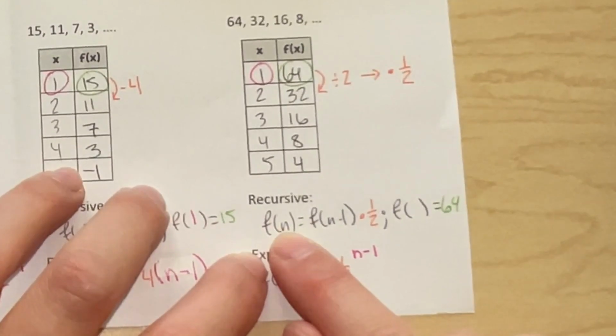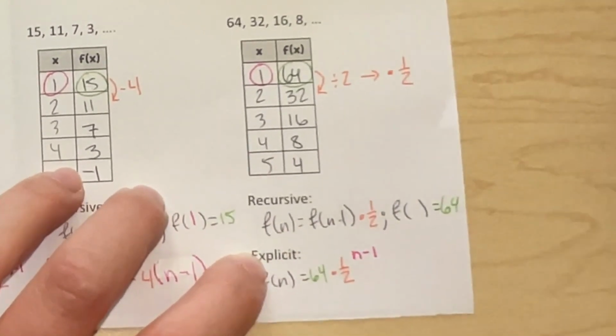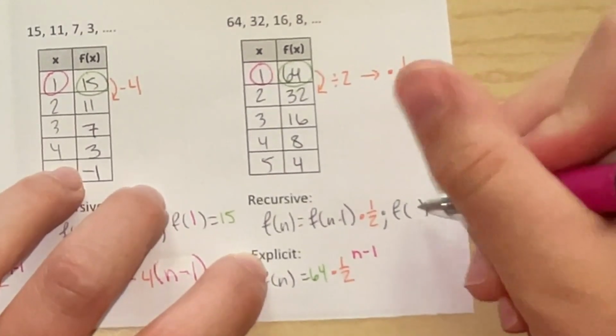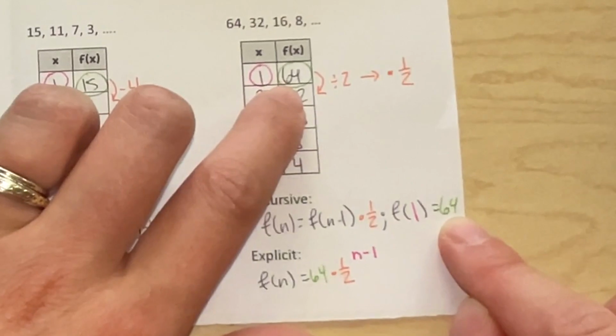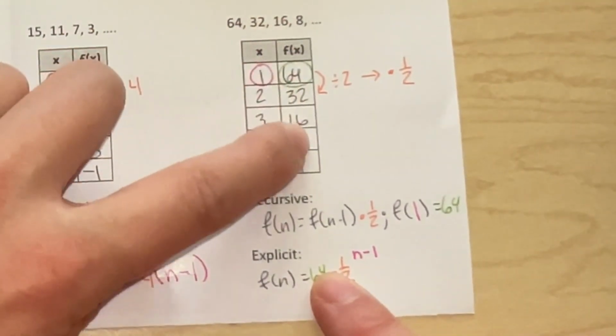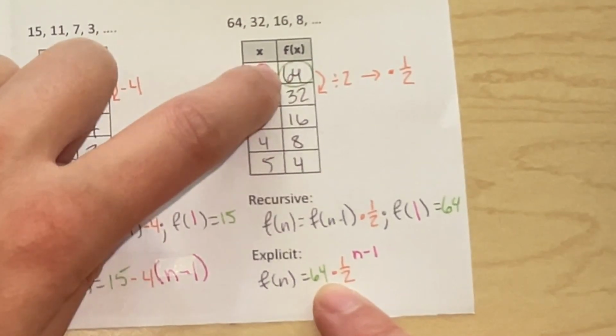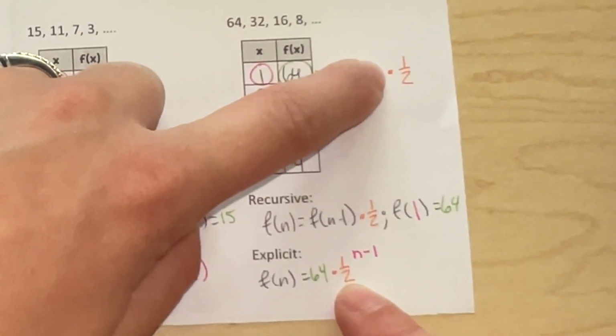So this gives us f of n equals f of n minus 1 times 1/2, given f of 1 equals 64, right? We start with 1, we start with 64. For the explicit, once again, it's about what's happening as you go down the table. So the explicit, we started with 64. We are dividing by 2, aka timesing by 1/2.